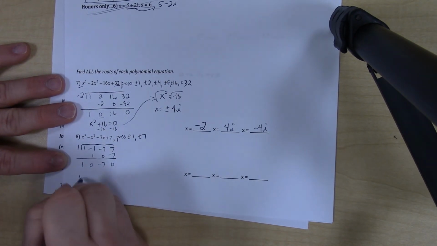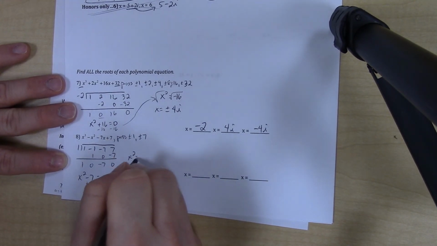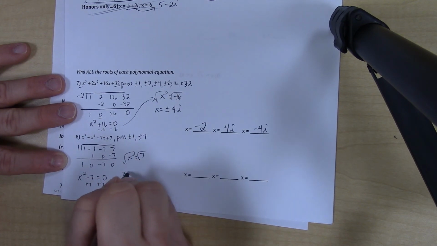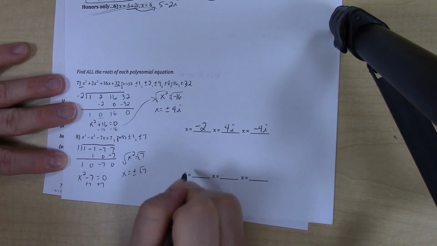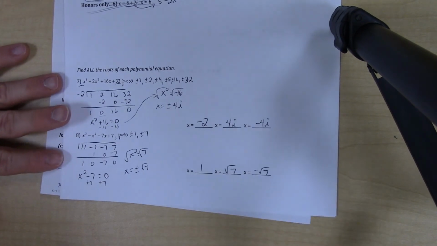As such, this gives me x squared minus 7. Again, I set that equal to 0. I'd add 7 to both sides, and I'd square root it. X equals plus or minus the square root of 7. So I've got 1, we found that right away, square root of 7, and negative square root of 7.